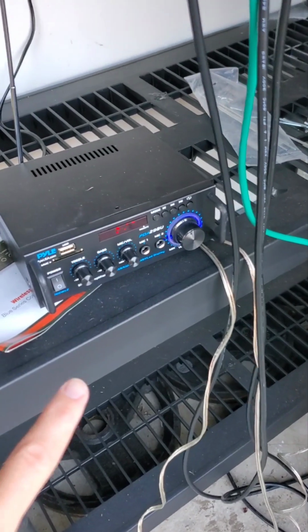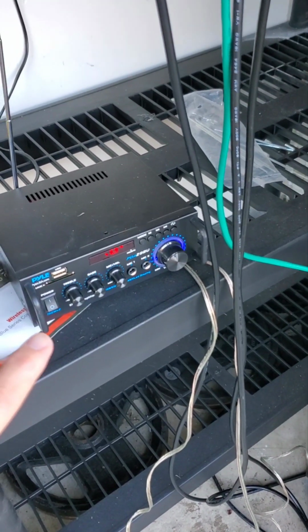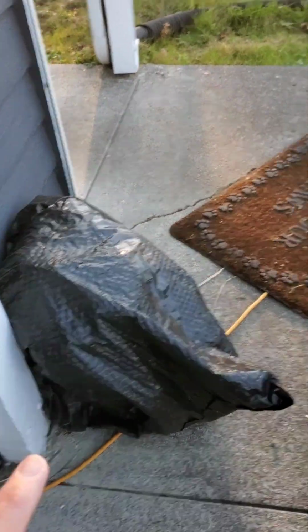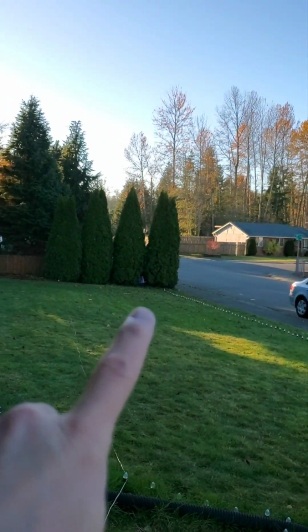Here's my little radio transmitter that my FM transmitter connects to. It goes out to this speaker here, which goes all the way over there. There's another speaker way over there.